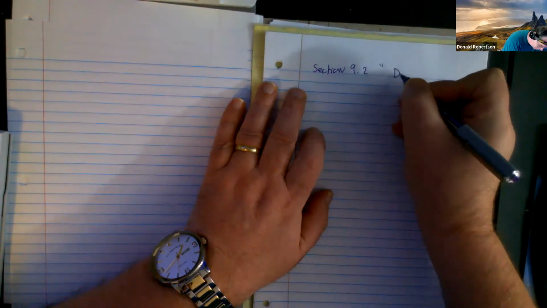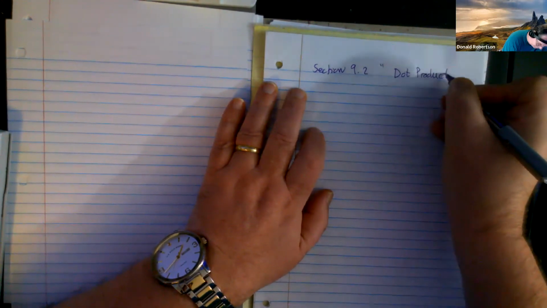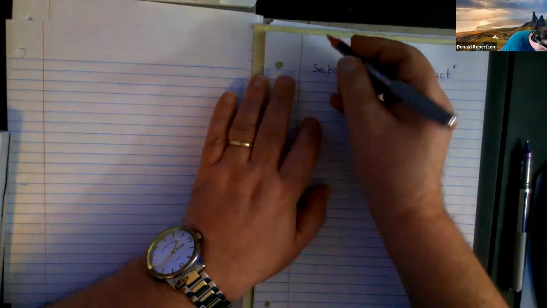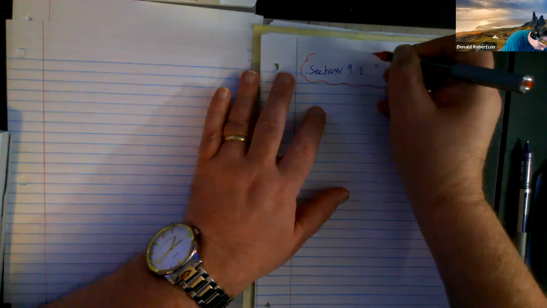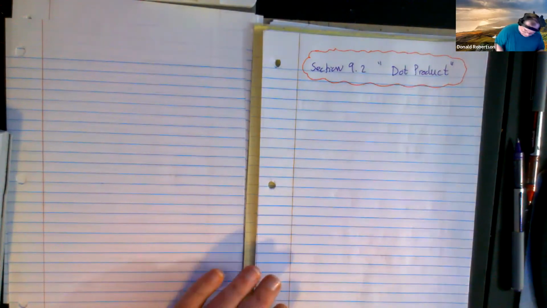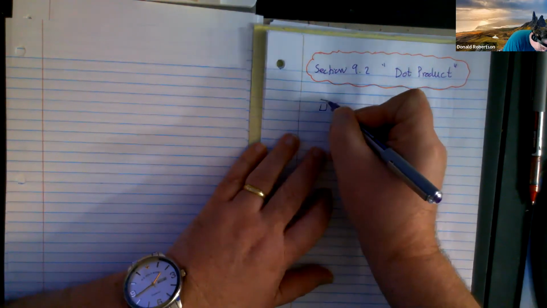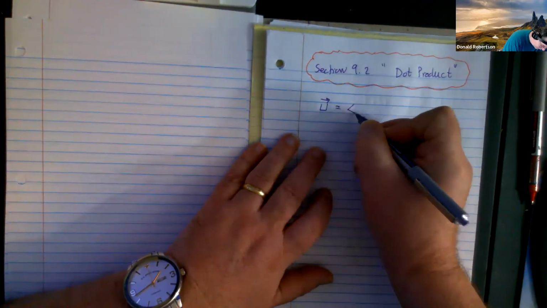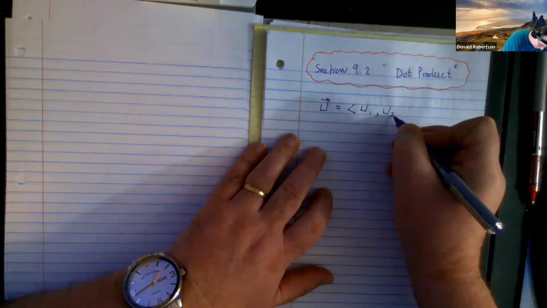We're going to look at a thing called the dot product. Suppose we have two vectors. I'll call the first one u, and it's going to have components u1, u2.